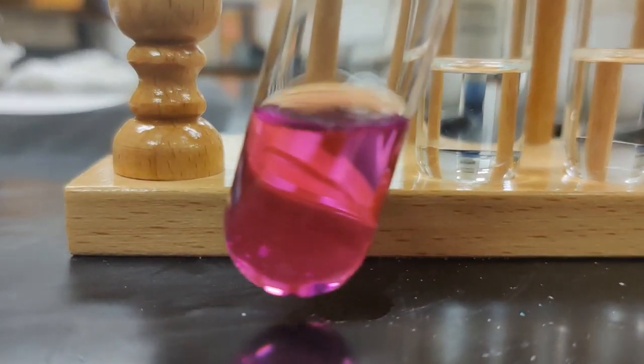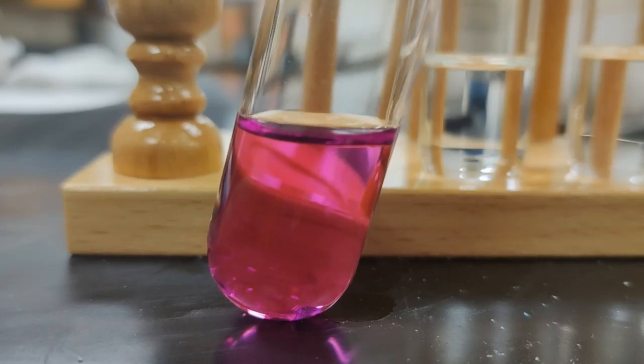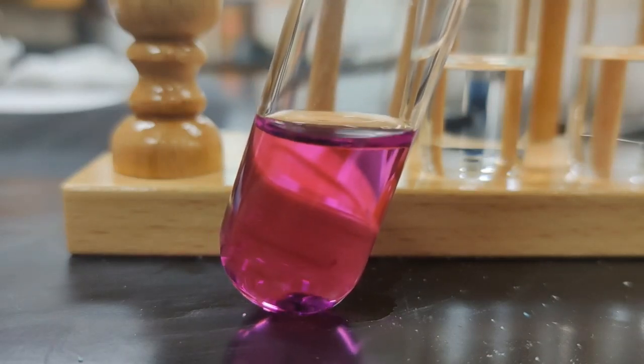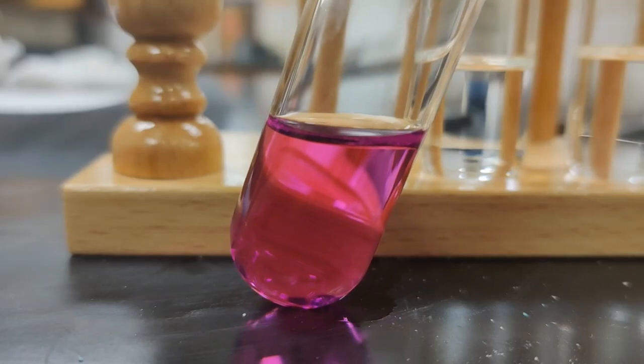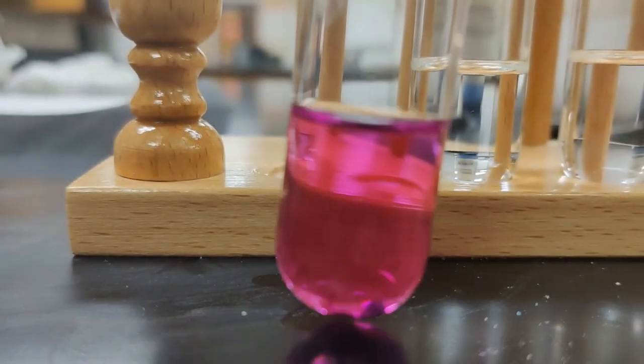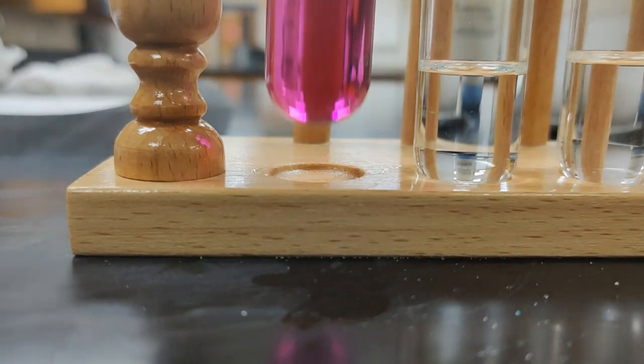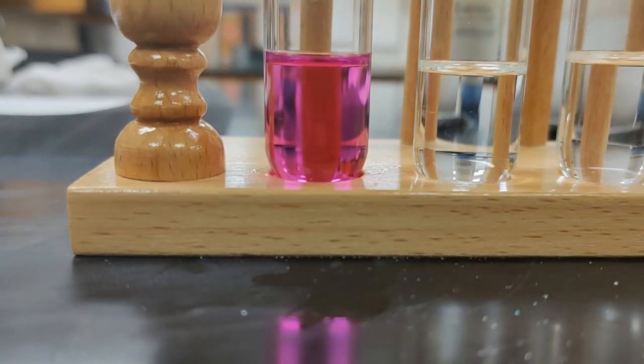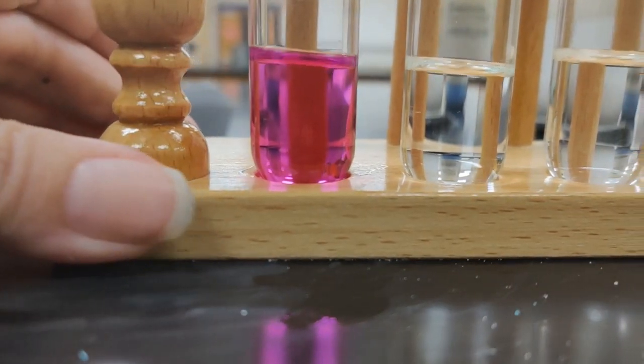It didn't turn purple like this. So that's an interesting thing, that this appears to be soluble in both of these solvents, but I got a solution that was a different color, which is kind of fascinating. So yes, iodine dissolves in hexane.